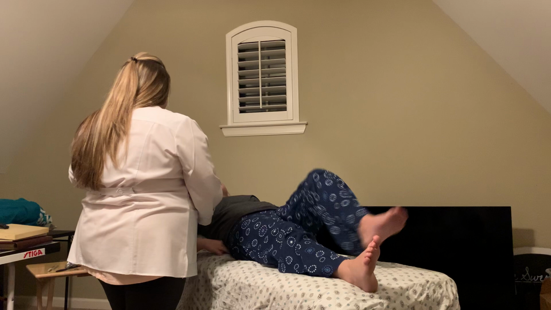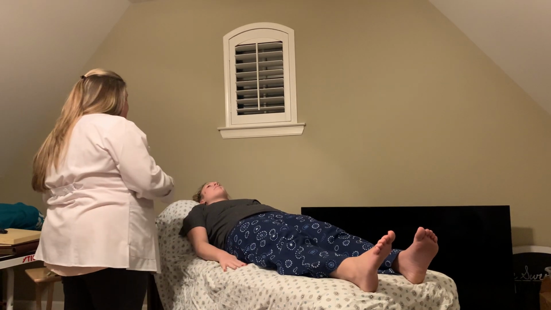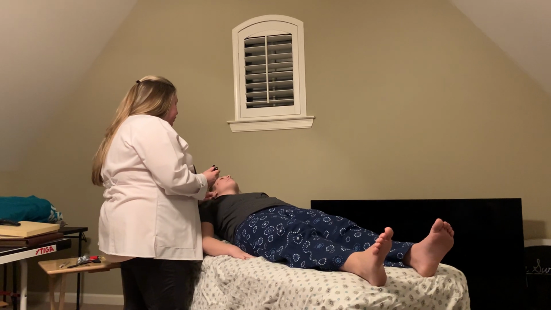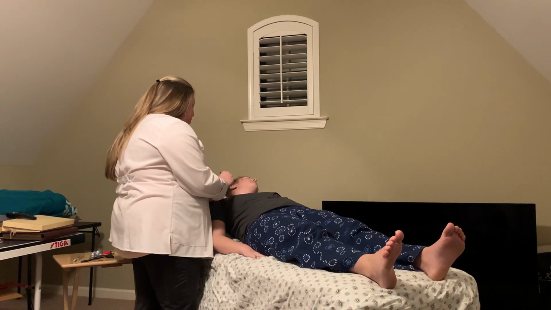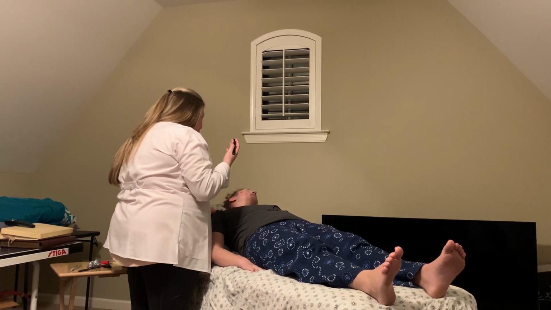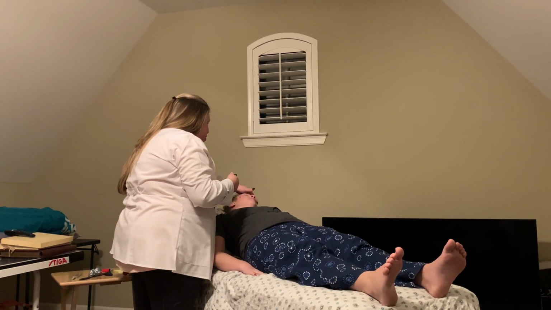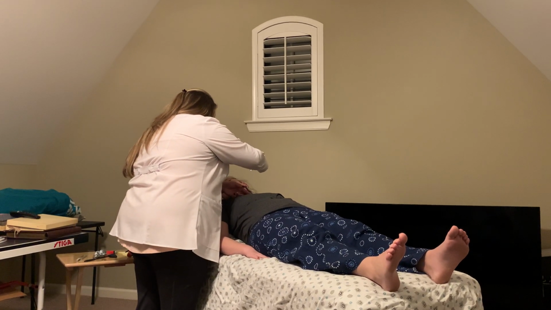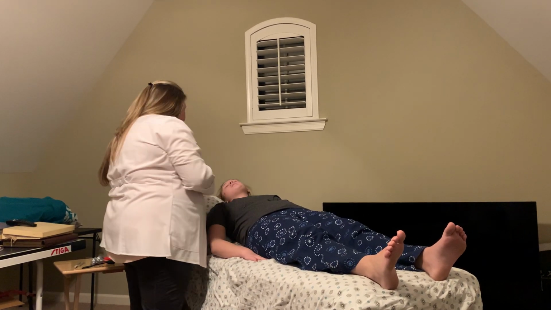So before we move any further, we're going to act as though this bed has a 45-degree angle, and I'm going to check for jugular vein distension. So turn your head this way. I'm not noting any jugular vein distension this way. We're going to turn it this way. There's no distension or pulsations noted this way.